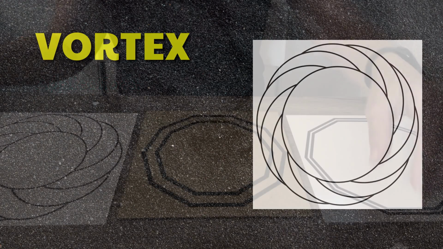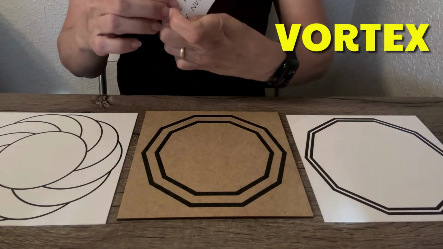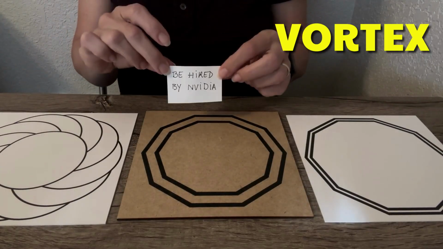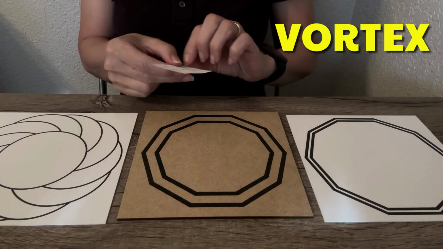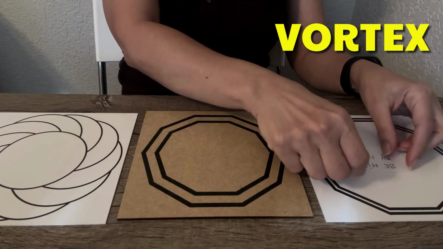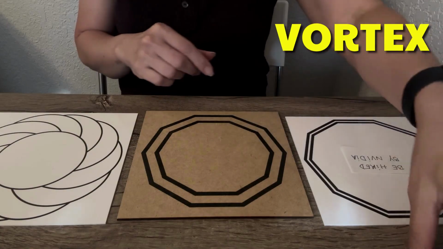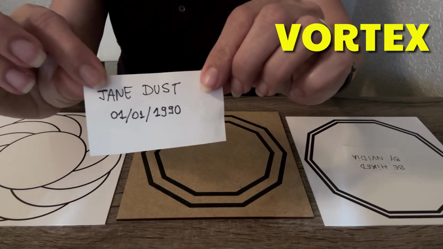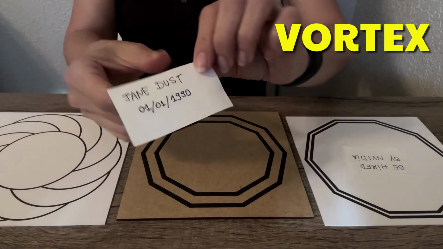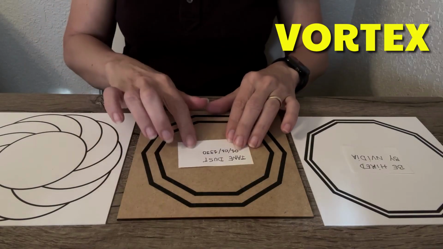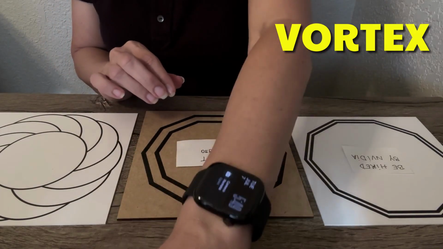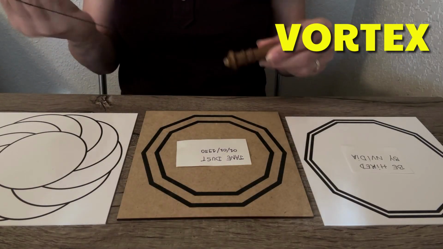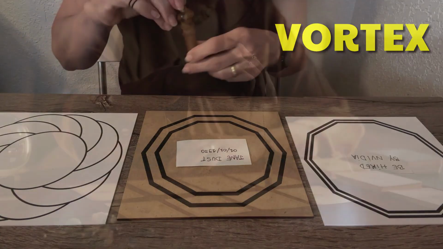In this example, we are going to work with a simple career command: be hired by NVIDIA. You can replace NVIDIA with the name of any company where you are currently seeking employment. And the person that needs this broadcast is my fictitious client, Jane Dust. Since Jane lives in another city, I cannot collect a biological witness from her right now. So, for this demonstration, we are going to use a synthetic witness to represent her.